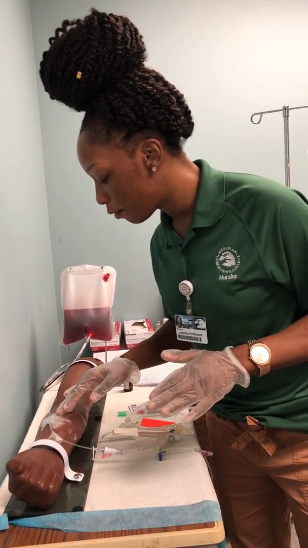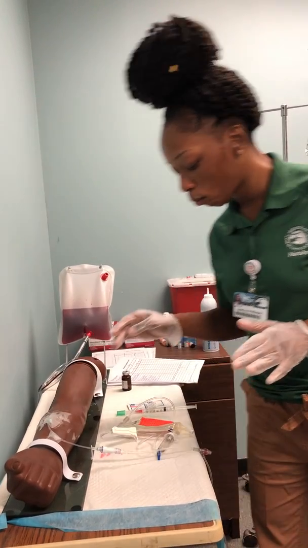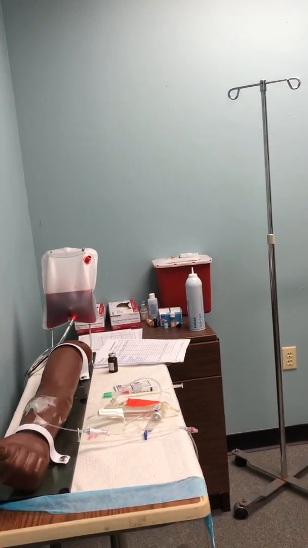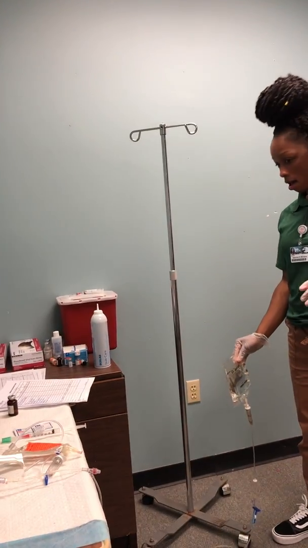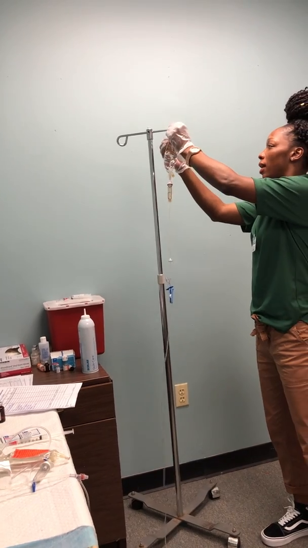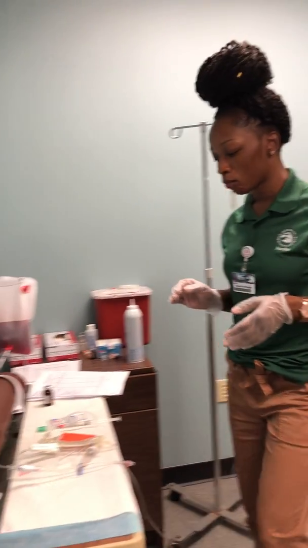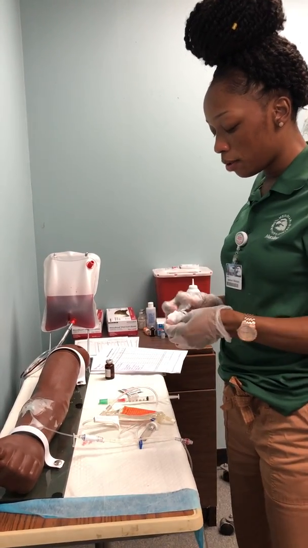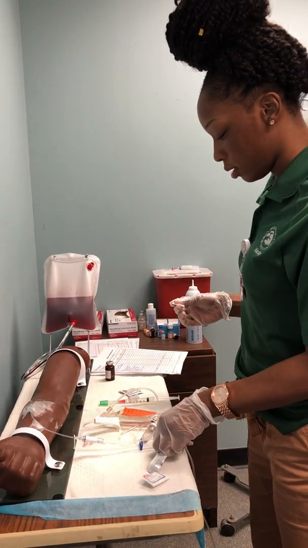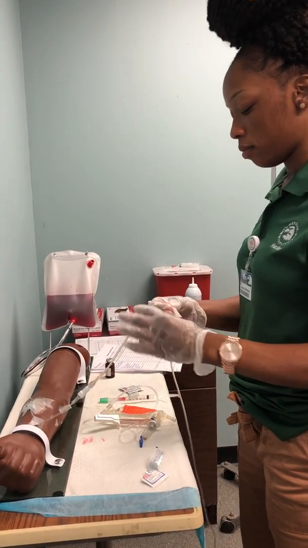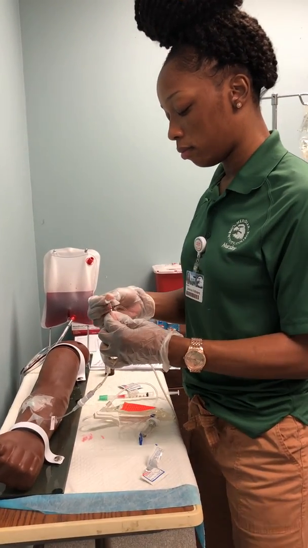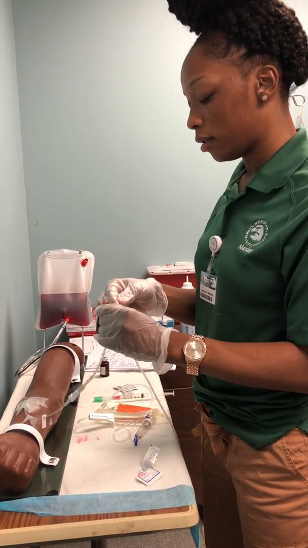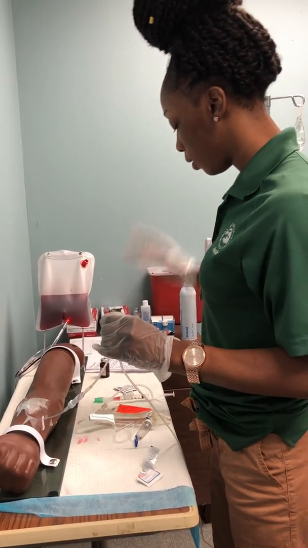Then I will assess the site for any infiltration. And I start by lowering the primary bag to see flashbacks to be sure that the IV is patent and flowing correctly. And I start by cleaning the port closest to the patient for 60 seconds. And pinching in between the port and the primary bag.